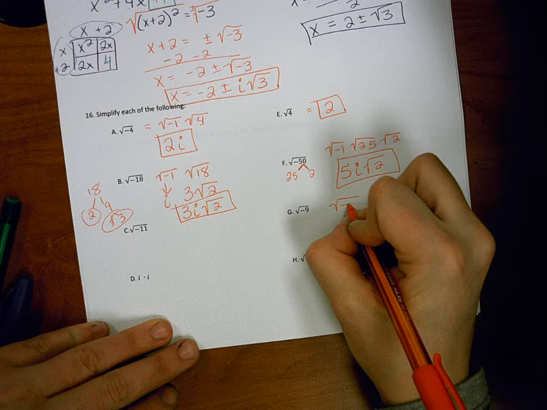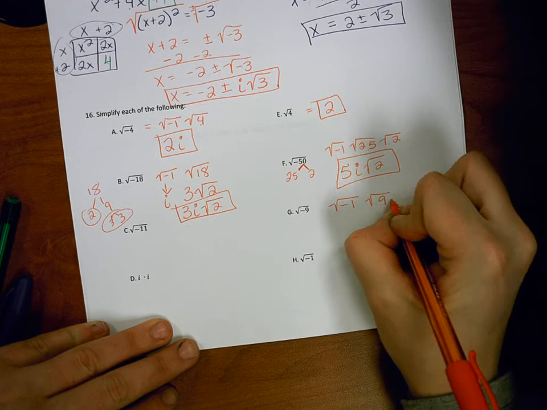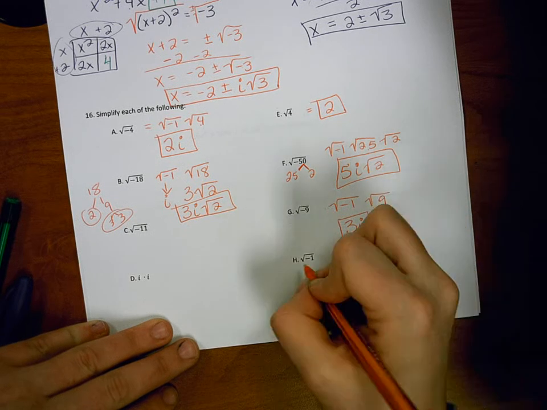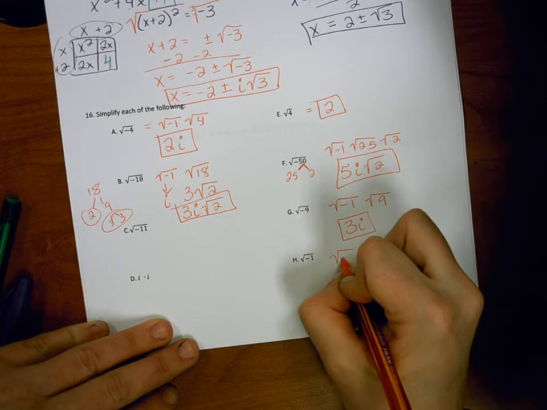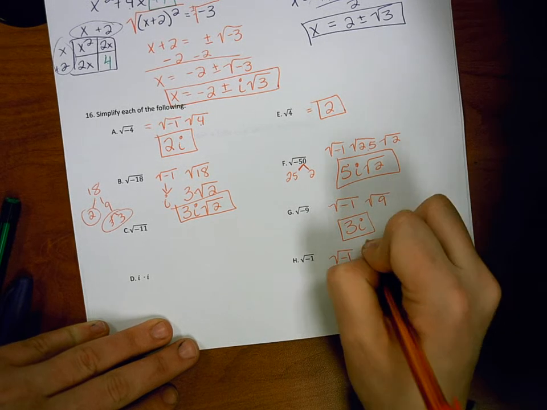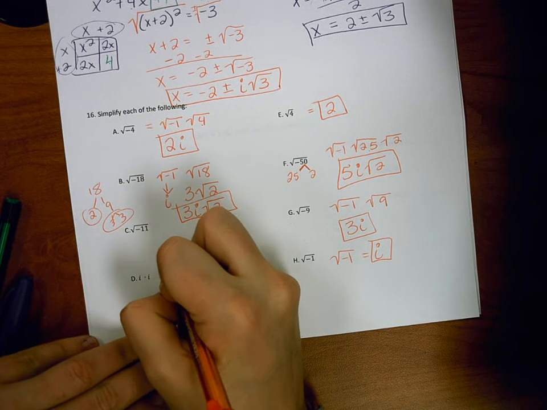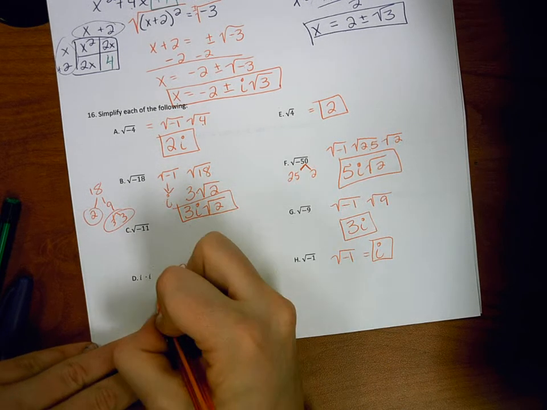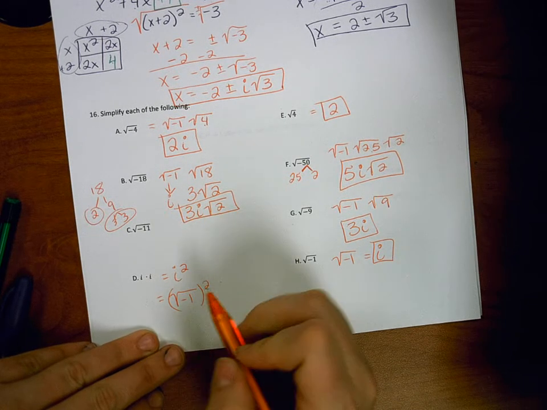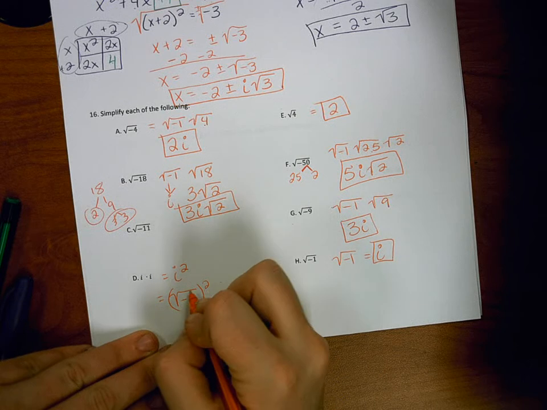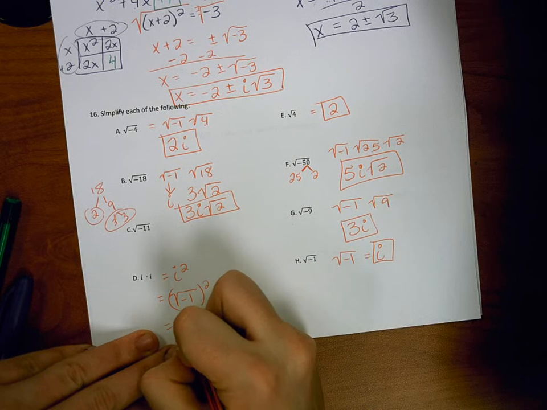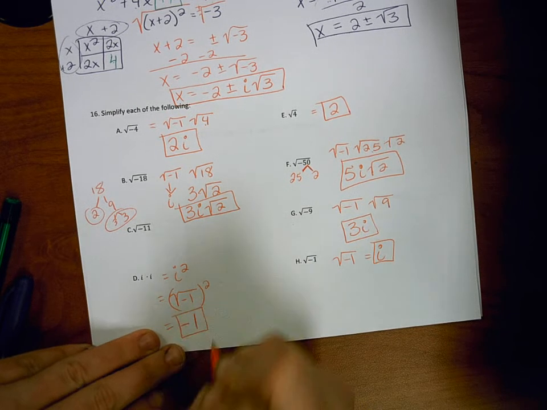This breaks up to the square root of negative 1 and the square root of 9. Square root of 9 is 3, square root of negative 1 is i, so 3i. This breaks up, well, the square root of negative 1. We already know what that is. That's just i. i times i would give me i squared. And that would be like writing the square root of negative 1 squared. The square root cancels out the square, because they're inverse operations, and my answer would be negative 1.